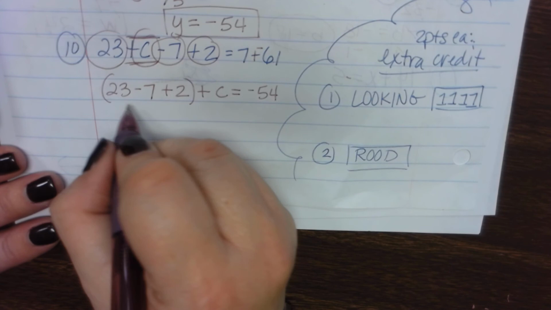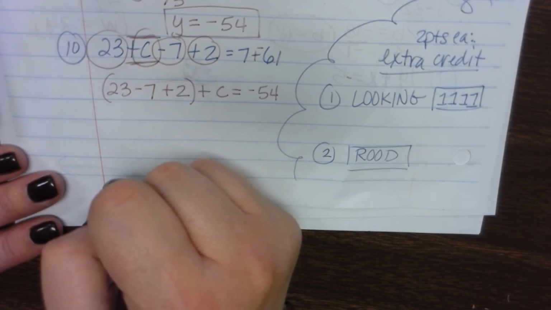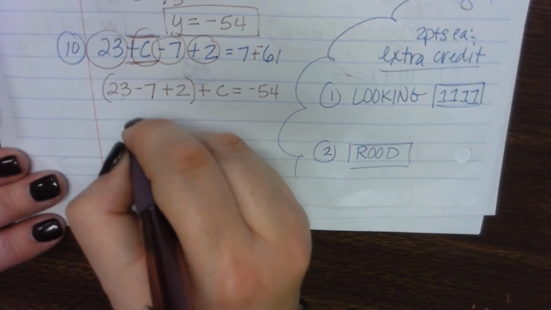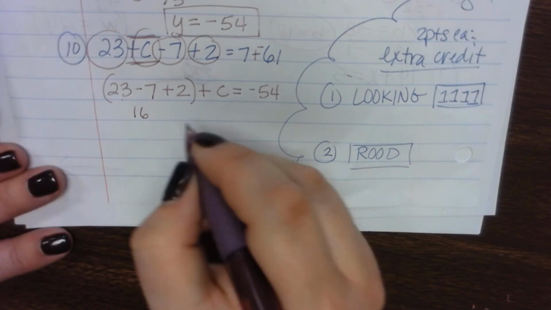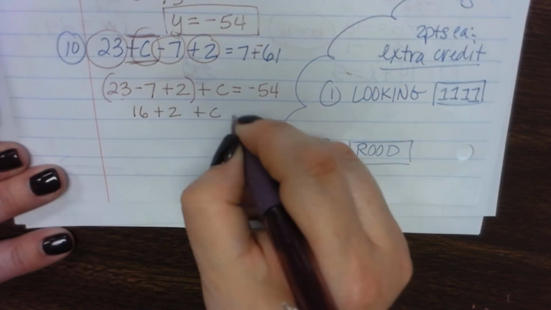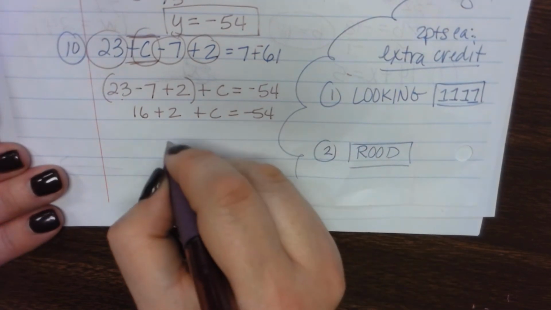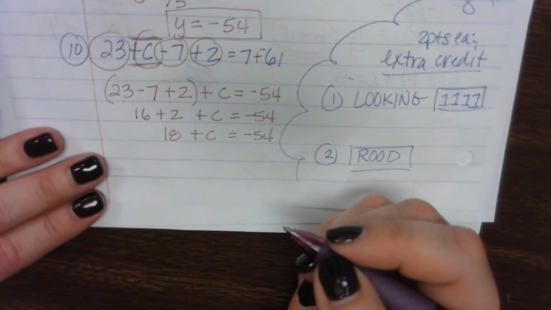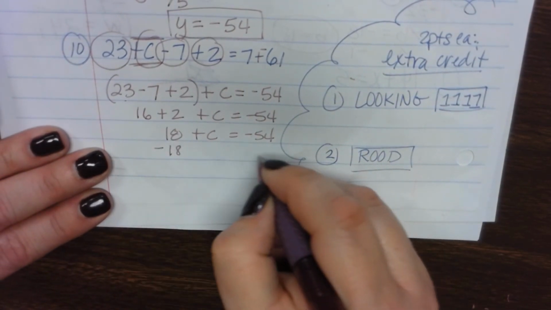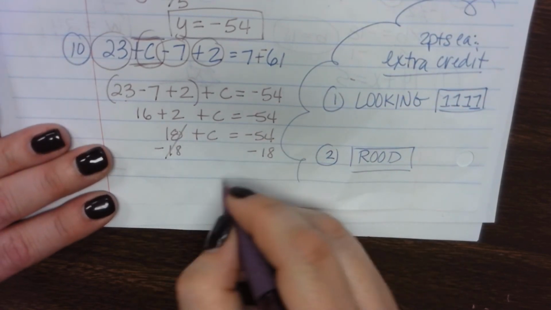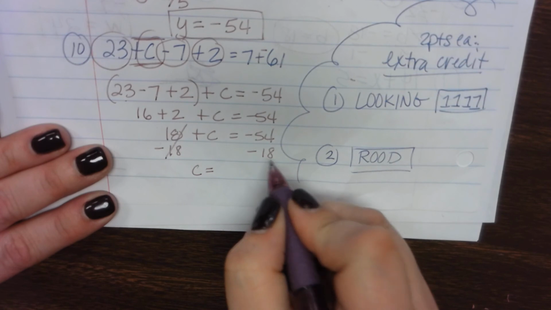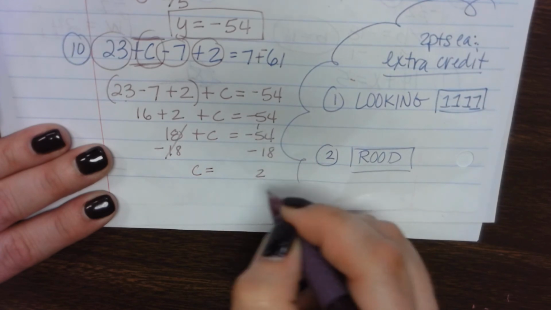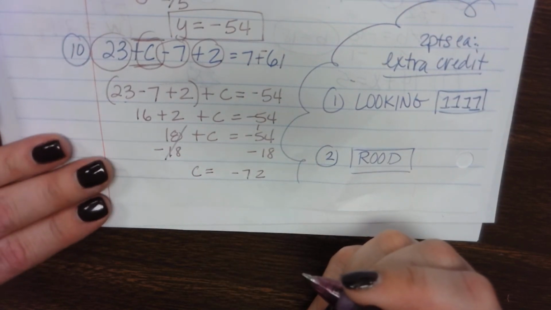All right, so here we're adding and subtracting, so I can just go left to right. 23 minus 7 will leave me with 16, I believe, plus 2 plus c equals negative 54. 18 plus c equals negative 54. And we will subtract that 18 on both sides because we are solving for c. And we have two negative numbers, so I'm going to combine them, and that's 72, and c is equal to a negative 72.